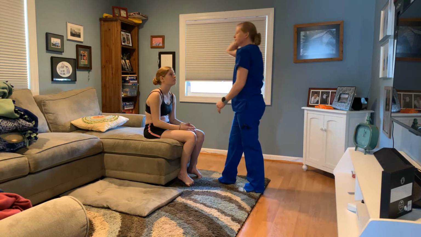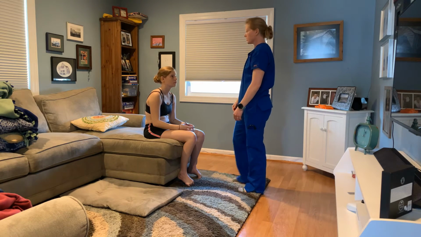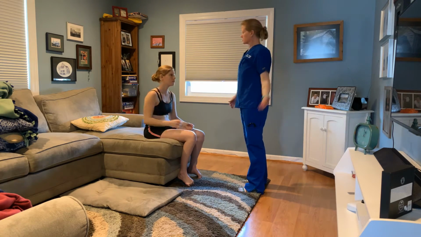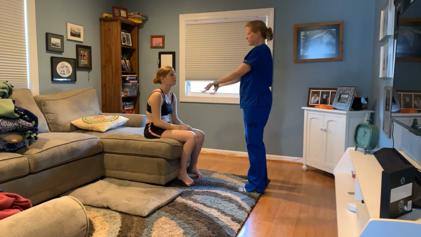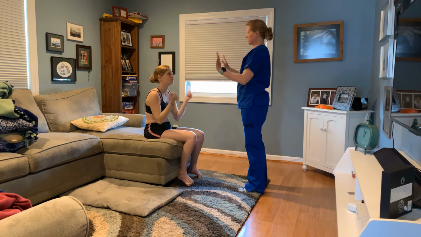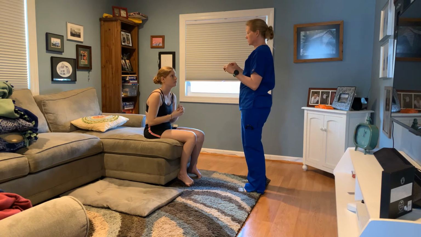Okay, now I'm going to test the range of motion of your arms. So can I have you do this for me to test your shoulders? Can I have you move your elbows and move your wrists and your fingers? Range of motion in her upper extremities is good.